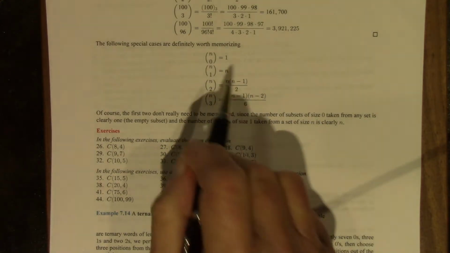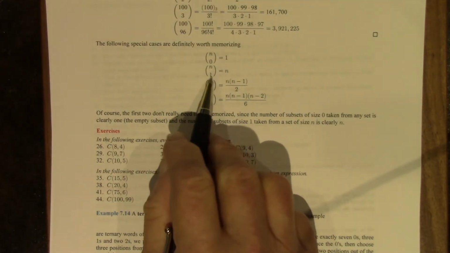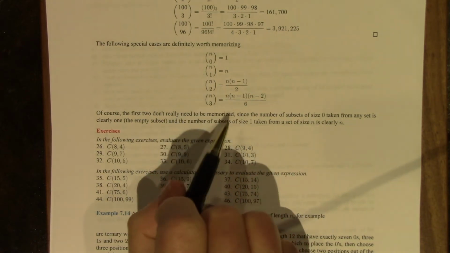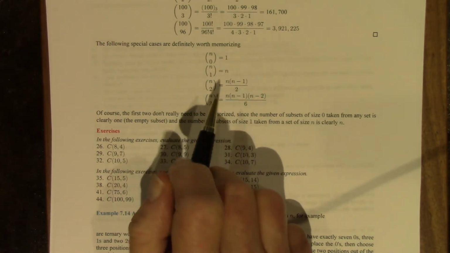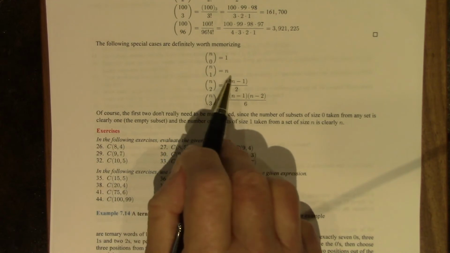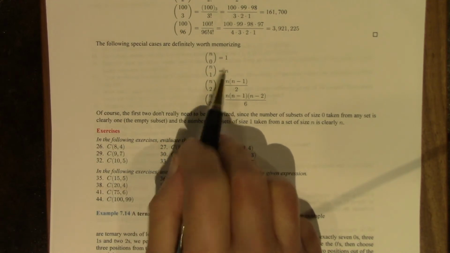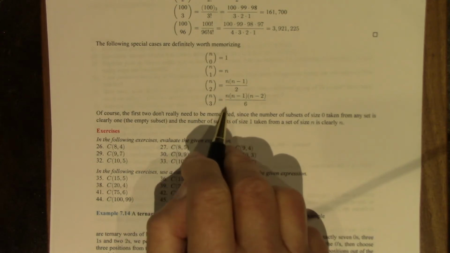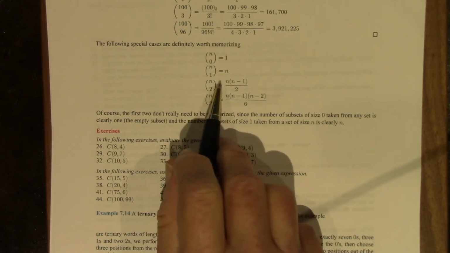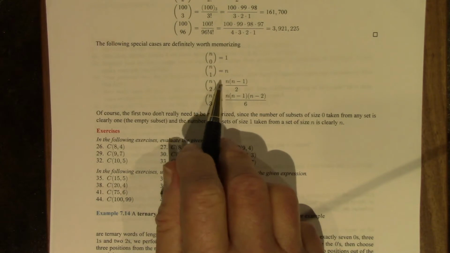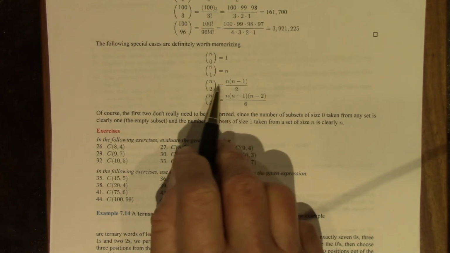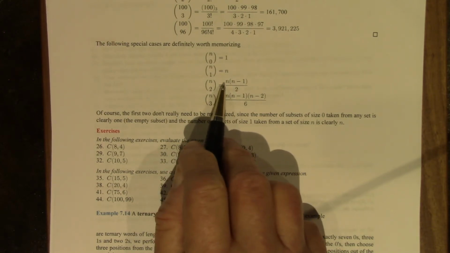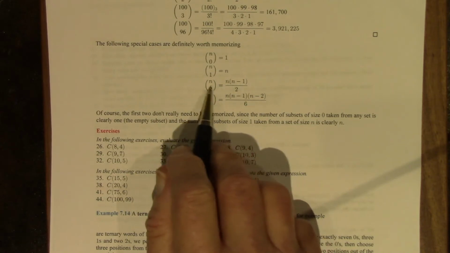So this is equal to 1. N choose 1 is the number of subsets of size 1 taken from a set of size n, and there are certainly n of those. This one and this one are worth remembering, especially n choose 2. You'll save a lot of agony if you don't have to rethink what this formula is. Just remember it.